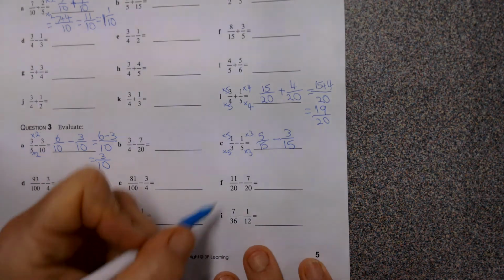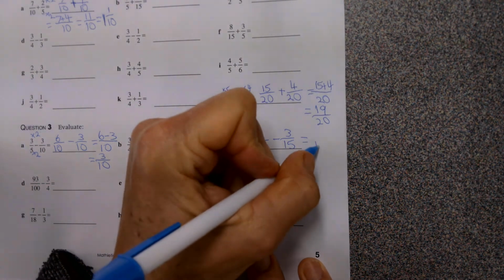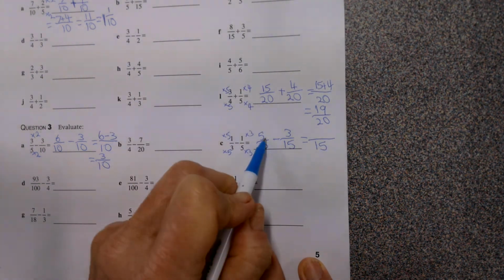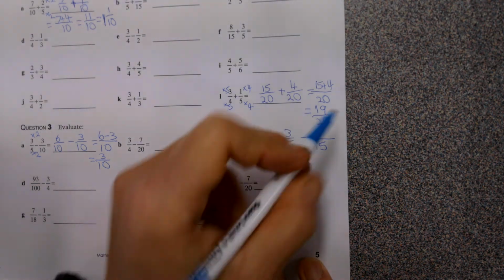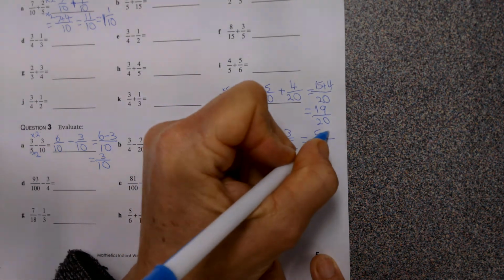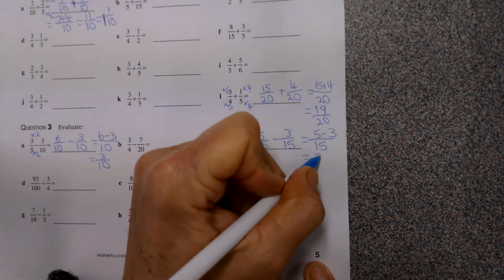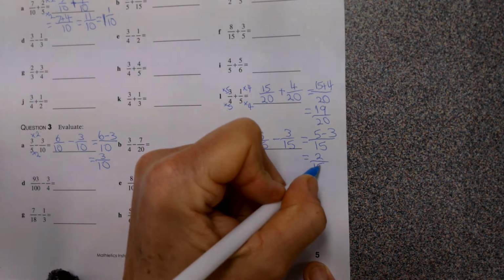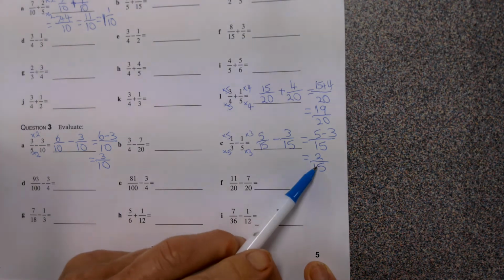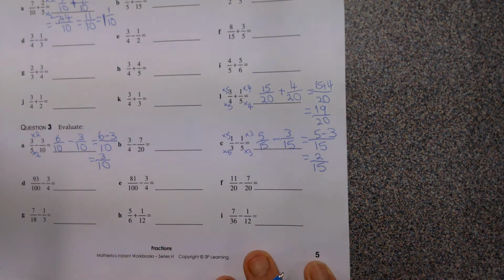Once again, we've got a common denominator of 15, and the numerators, we've got 5 minus 3. 5 minus 3 is 2, and we're dividing by 15. We can't simplify that because 2 doesn't go into 15.